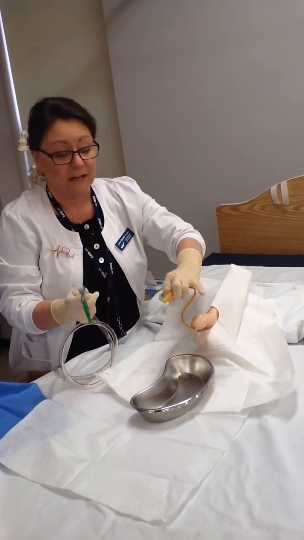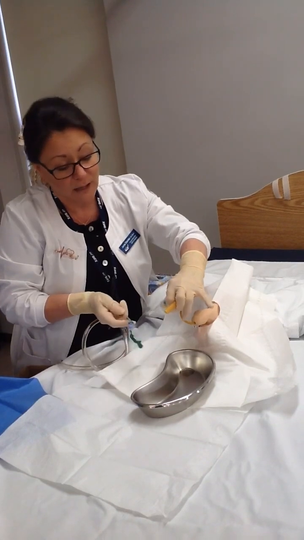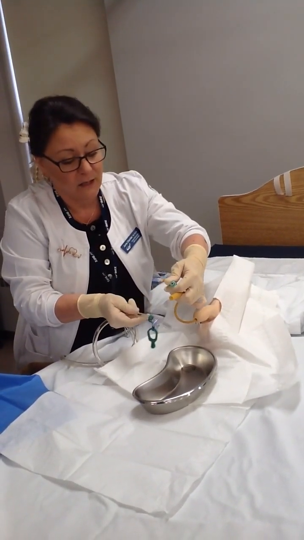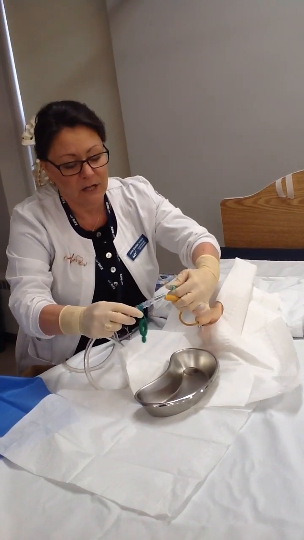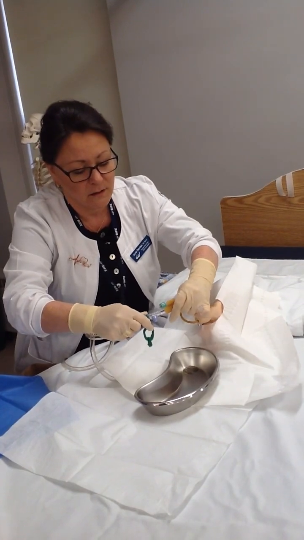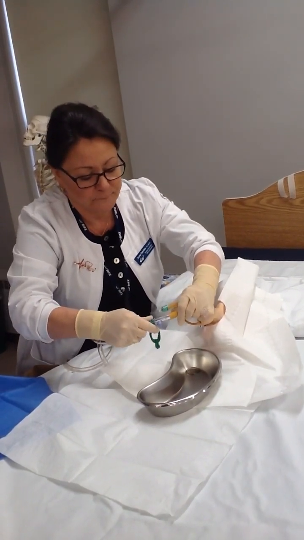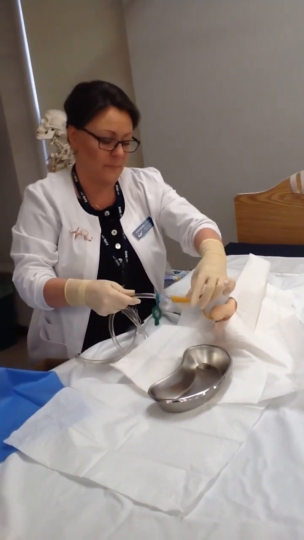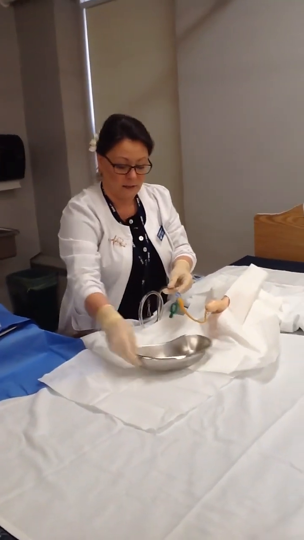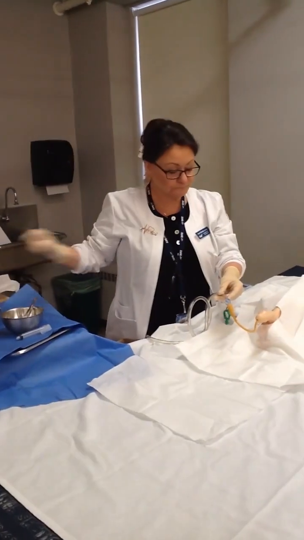I'm going to reach my tubing under my hand to grab the cap off it with my pinky, come up and marry those two ends together. Get that on nice and snug. Move that out of the way.